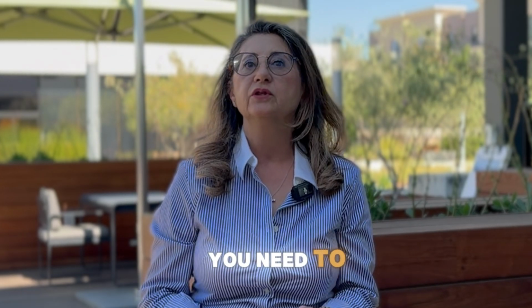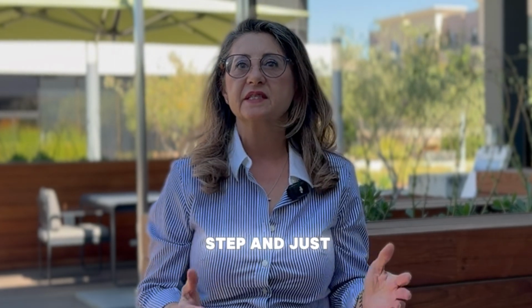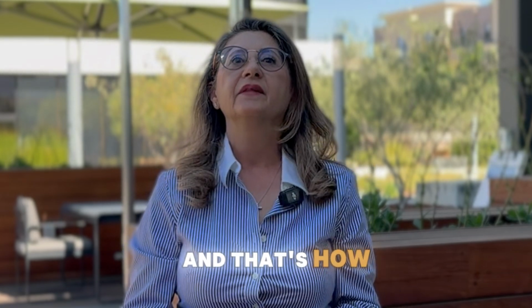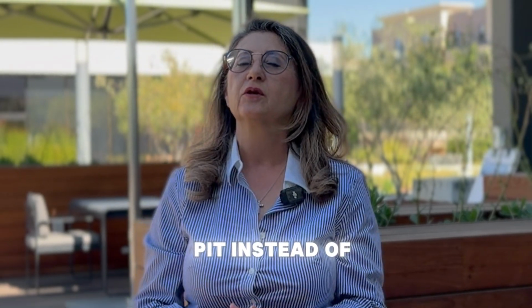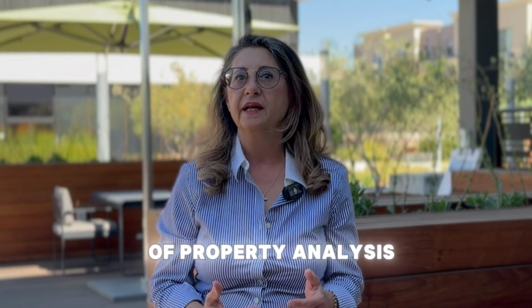Why analyze? Before you ever buy a rental, you need to know if it's actually going to make you money. A lot of rookies skip this step and just hope for the best. And that's how you end up with a money pit instead of a cash cow. So let's dive into the basics of property analysis.